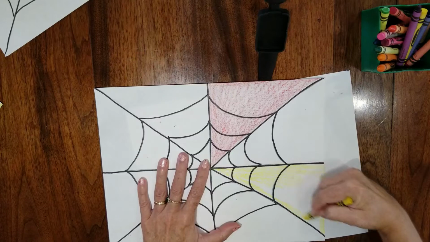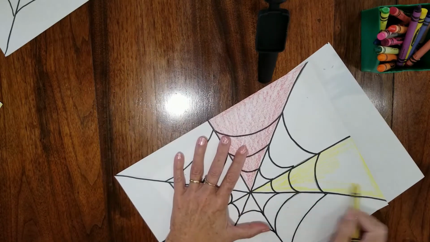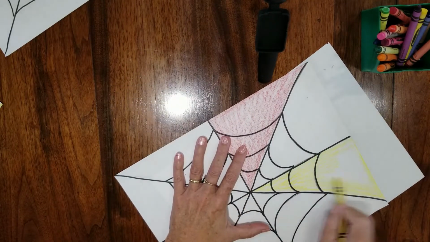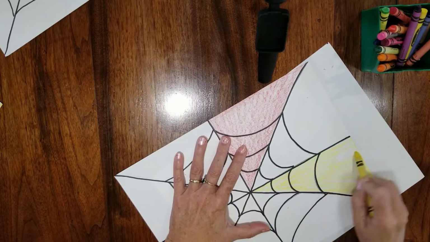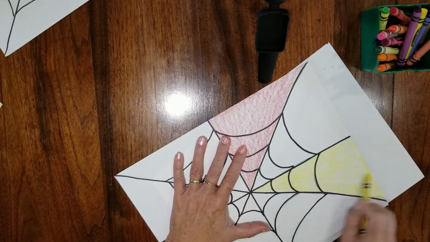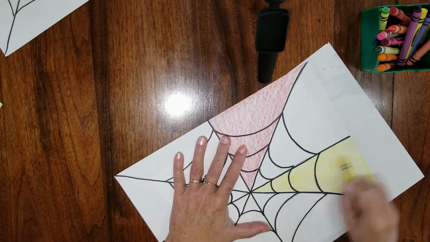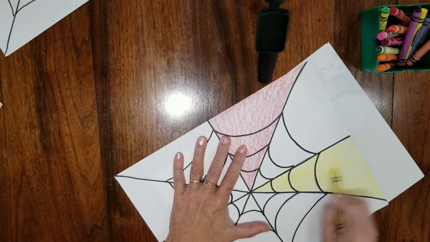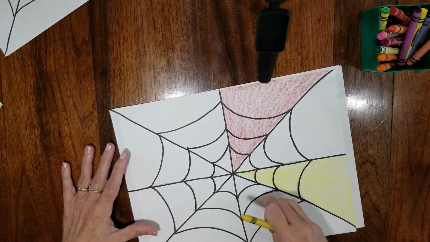Take your time when you color. Again, you don't want it to look all scribbly, especially if you're using markers. You have to use the marker in one direction as much as you can so that it doesn't look like you scribbled it and take away from your design. All right, I'm going to leave this one white.